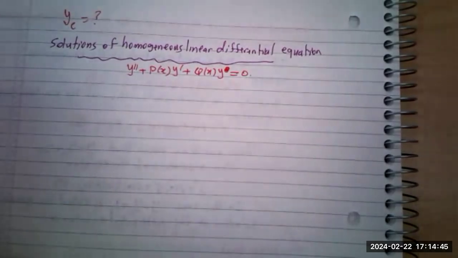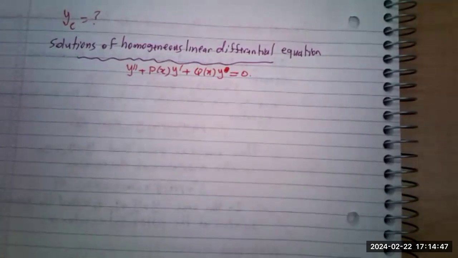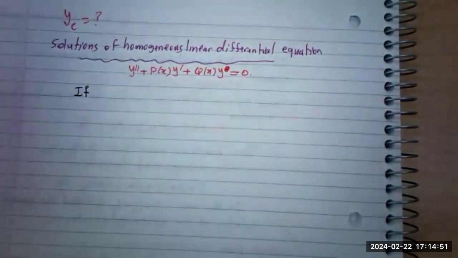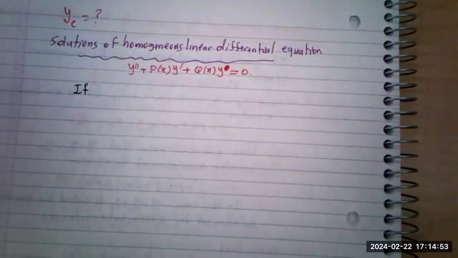Now, what we are going to prove is this one. We investigate the nature of the solutions, and then we come back.